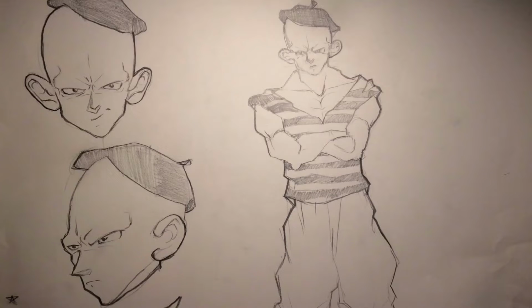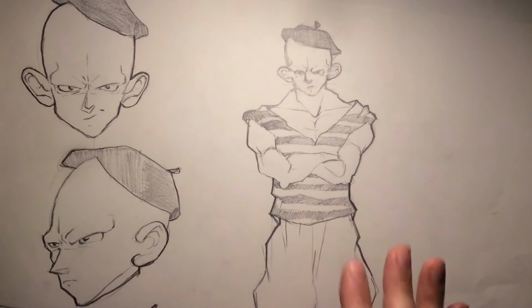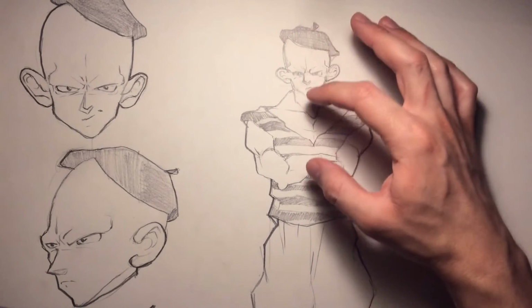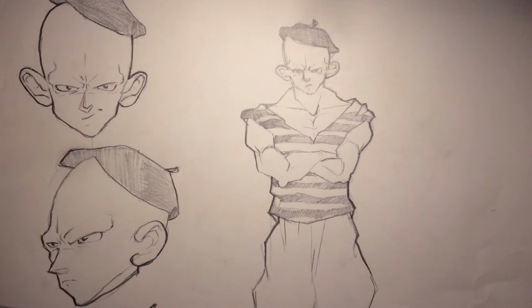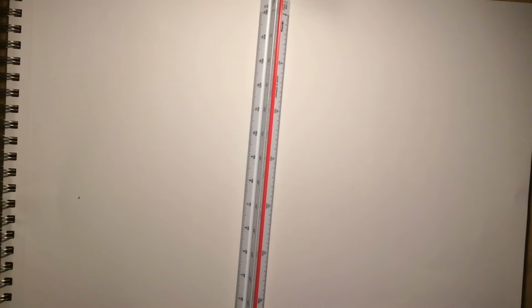In my case, my artist was using 6.5 heads for their characters. So when I started drawing, I made sure I was following proportions that would cause my character to come out exactly 6.5 heads tall.